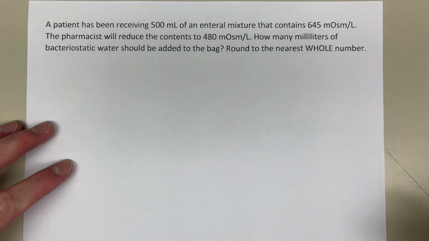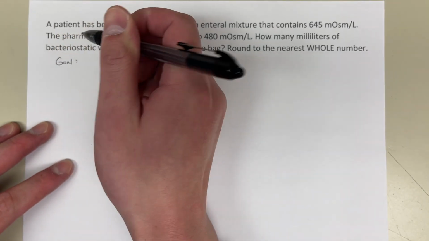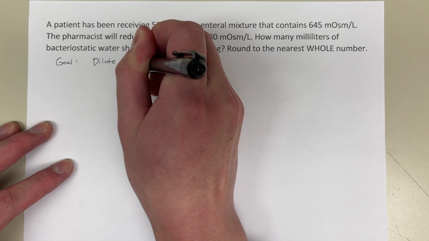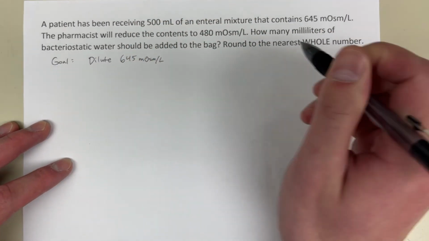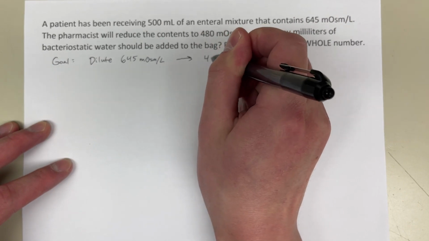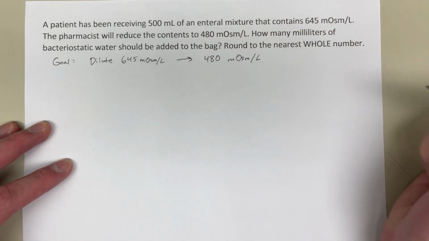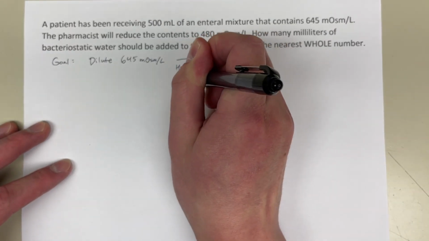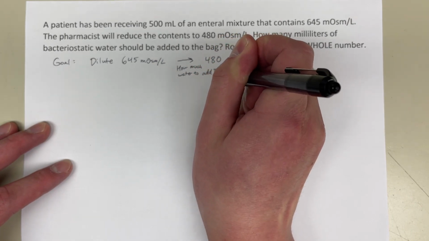So try to understand what the question's asking. The goal is to figure out how much water to dilute a 645 milliosmoles per liter mixture, and we're trying to make it into a 480 milliosmoles per liter mixture, right? The question's asking how much water to add to make this possible.